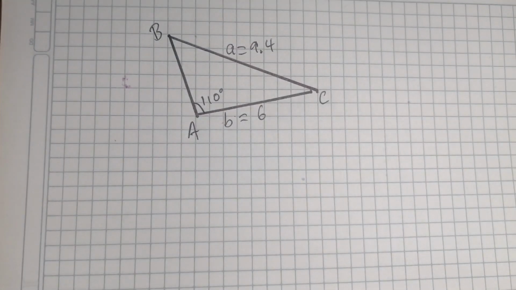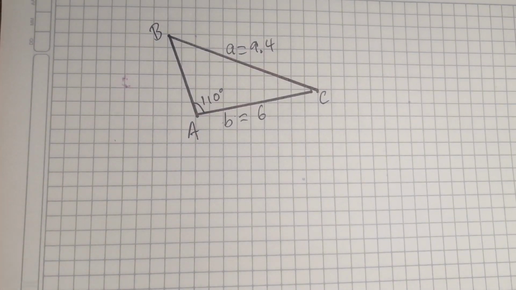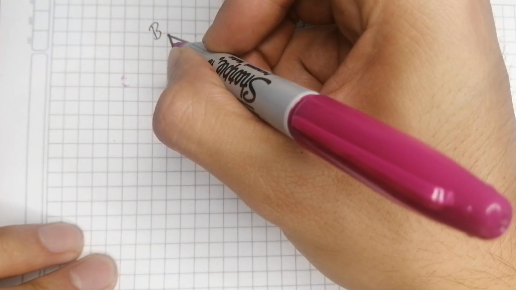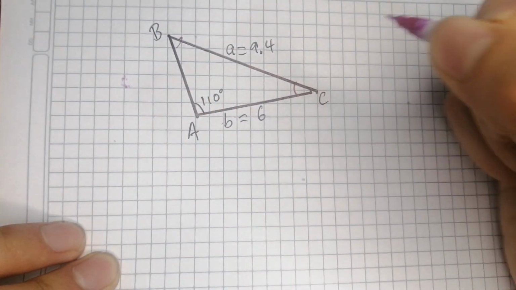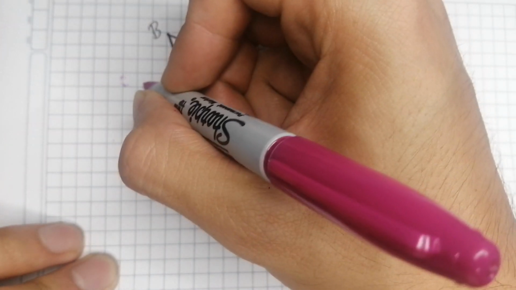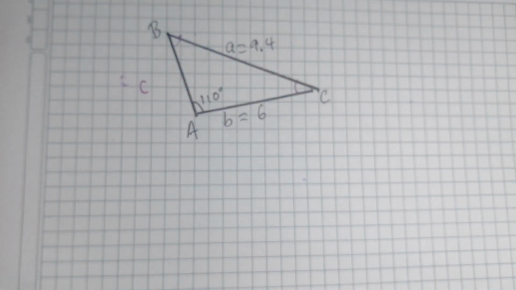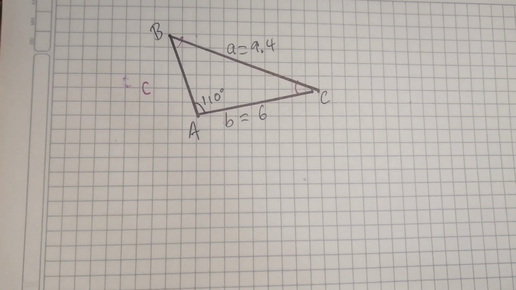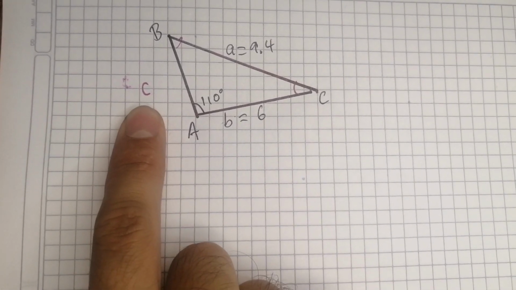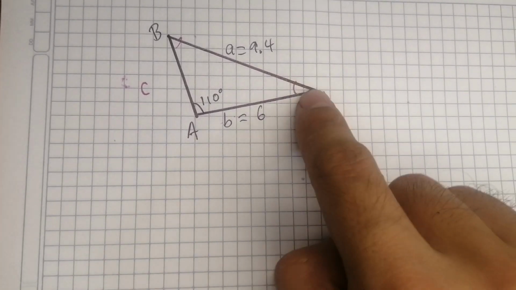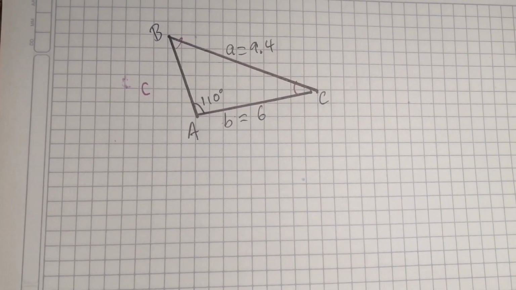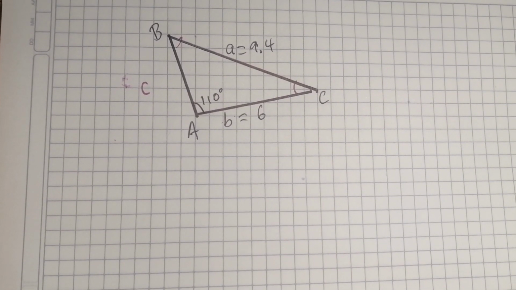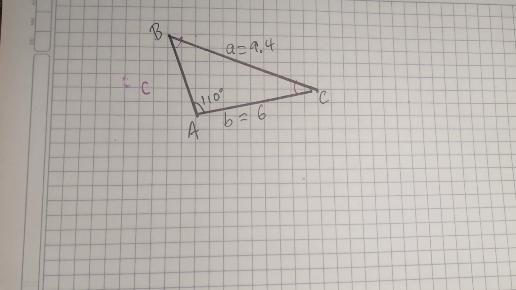So what are our unknowns? Our unknowns in this case are the angle B, the angle C, and also the value of the lowercase c. All this stuff are things that are unknown, so let's find them. In order to find the value of lowercase c, it's necessary to find the value of the angle capital C. How are we going to find the value of that angle? We are going to use the following relation.